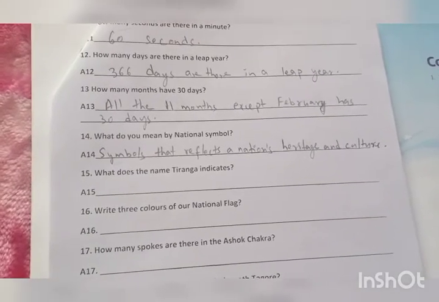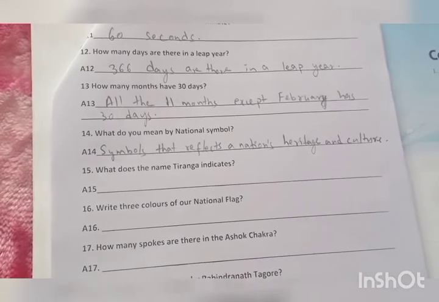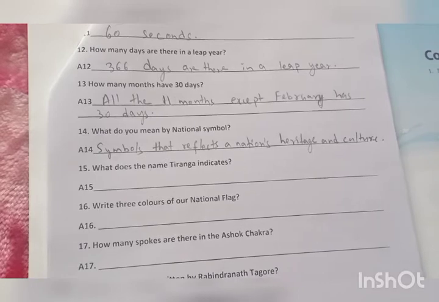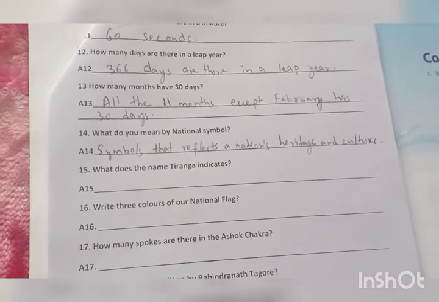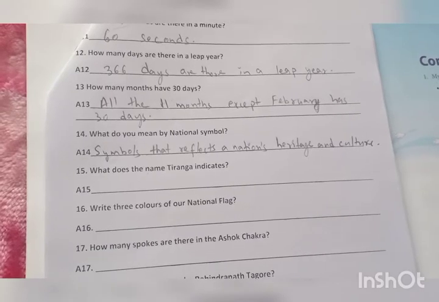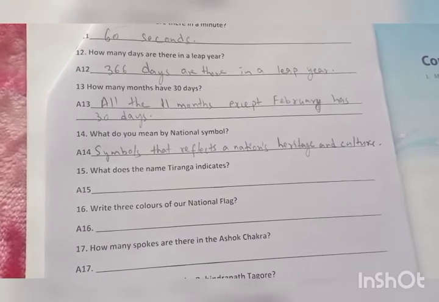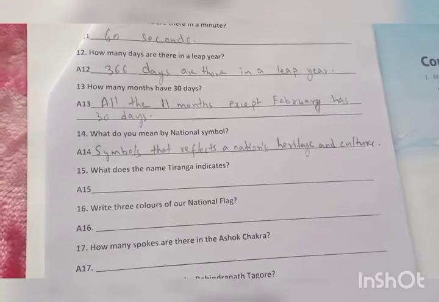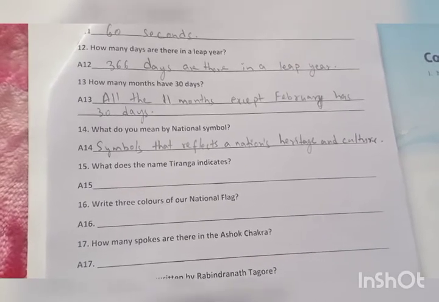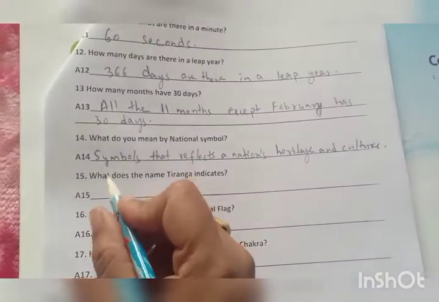Okay, now let's move to question number 15, and this is the last question for today. What does the name Tiranga indicate? Tiranga means tricolor, isn't it? 3 colors. Our flag is a tricolor flag, so Tiranga, Ti means 3, ranga means color. So what does the name Tiranga mean?